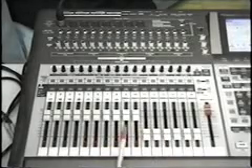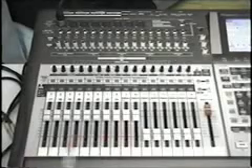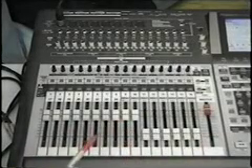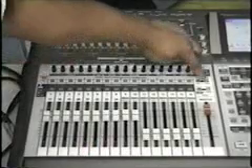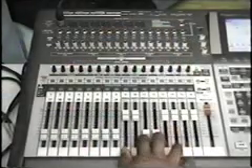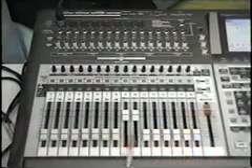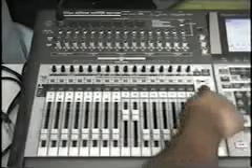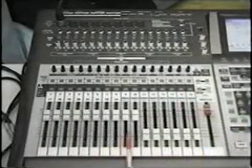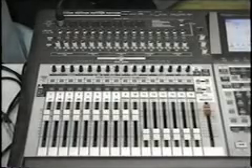Now, I'm only going to use 9 and 10 because we only have 2 effects boards in this 2480. So I can actually go back and just pull these other faders down and just leave these 2 sends. These are sends going to your effect, and these are returns from your effect back into your main mix.